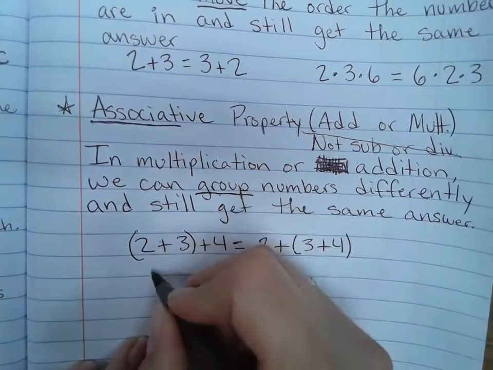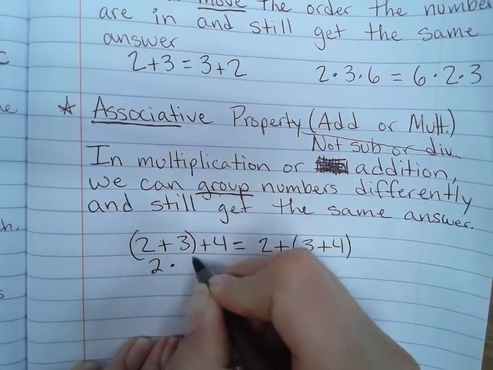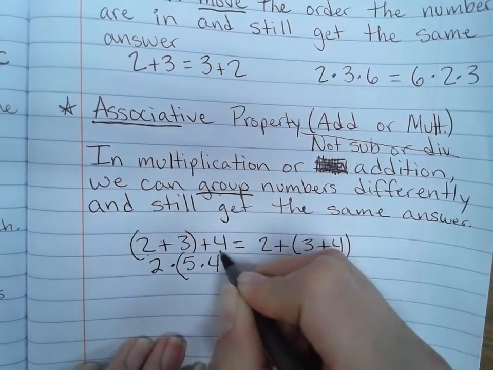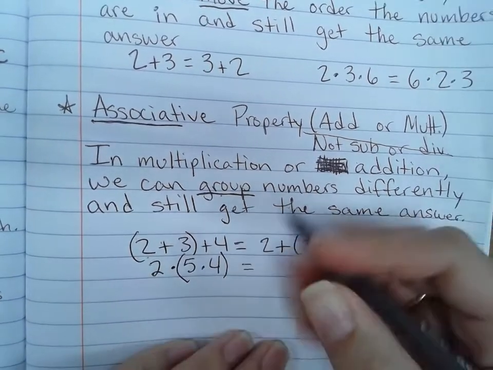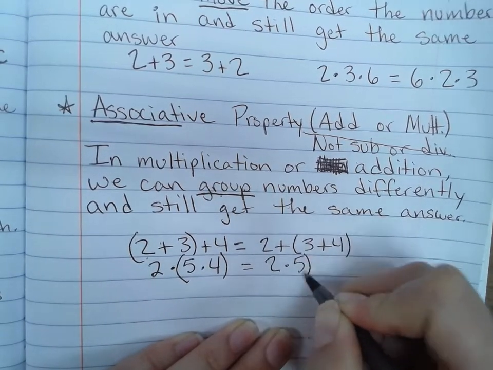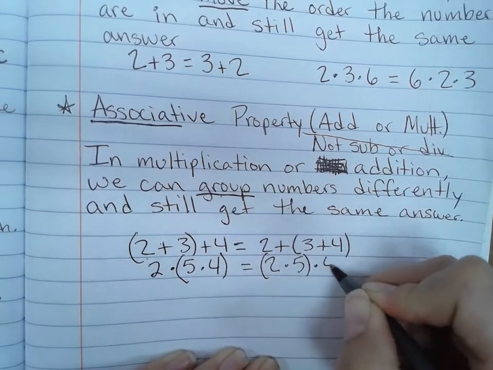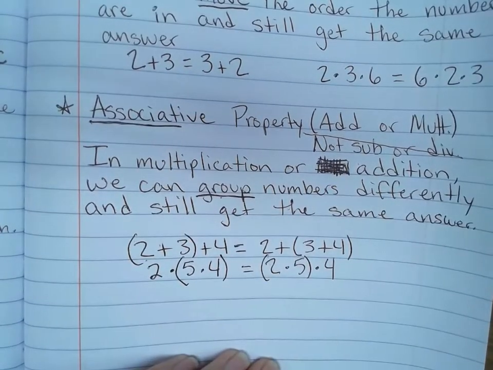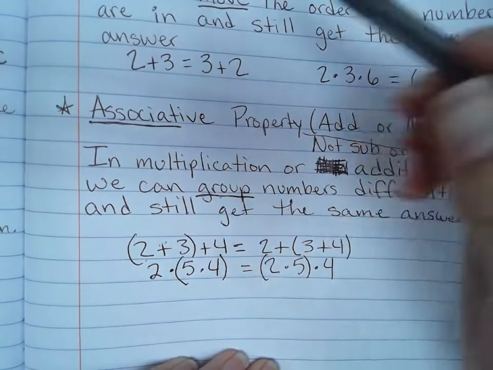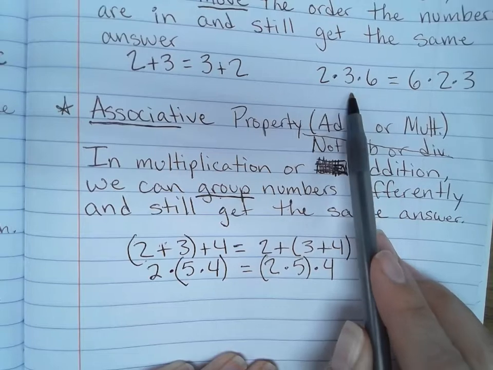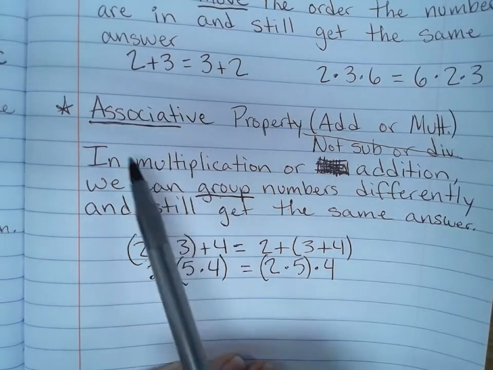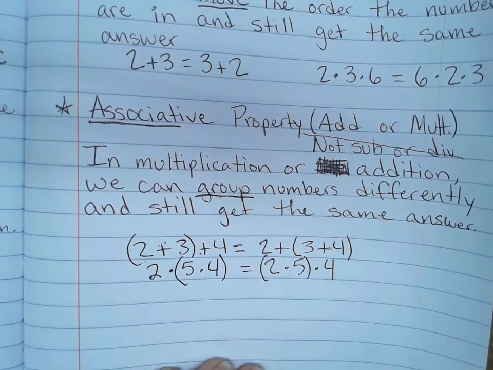Okay, same thing with multiplication. If I have 2 times 5 times 4, but 5 times 4 in parentheses, I could also do 2 times 5 first in parentheses, and then times by 4 and get the same thing. Okay, so here the grouping is different. Up here the order is different. Commute means to move. Associate means to group differently.